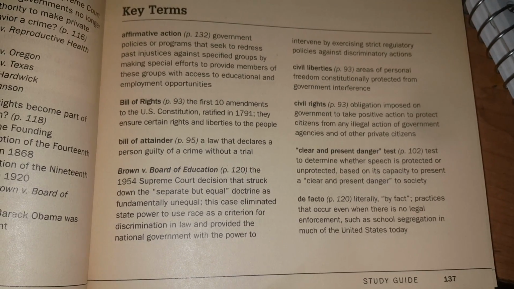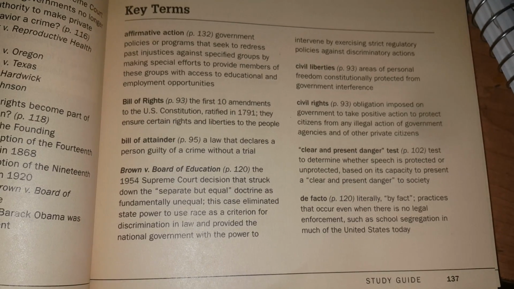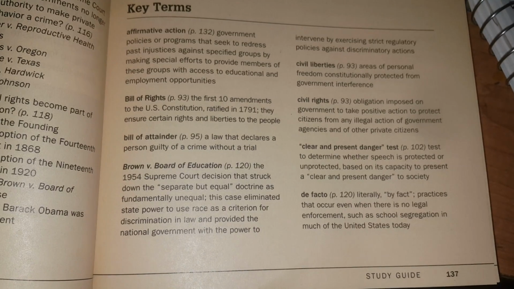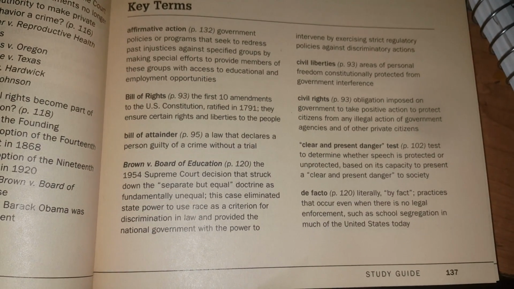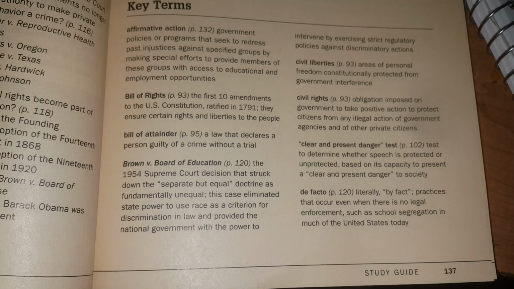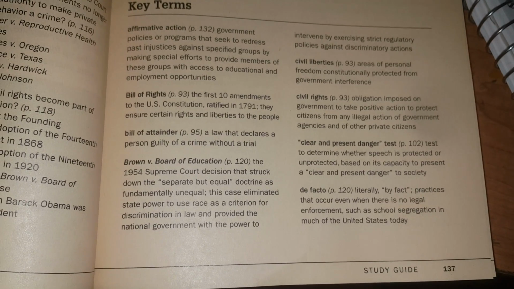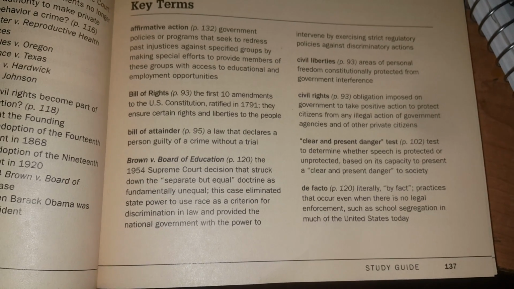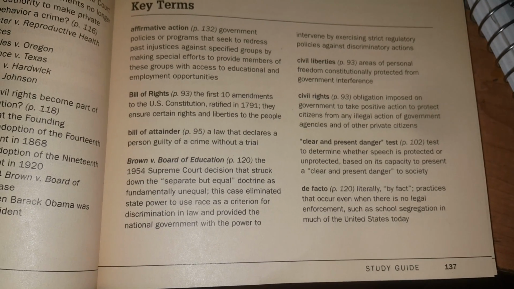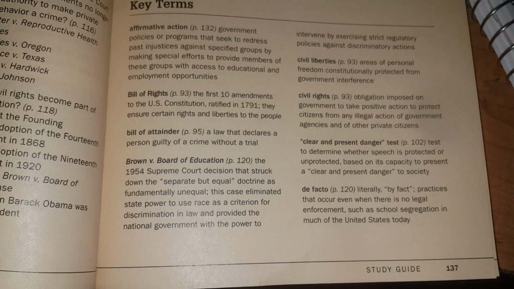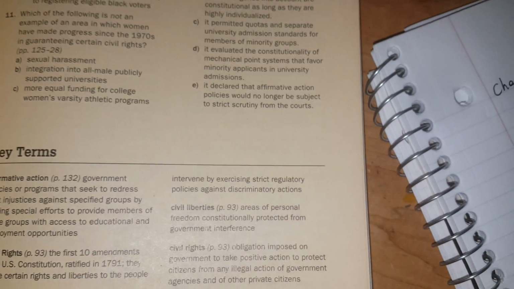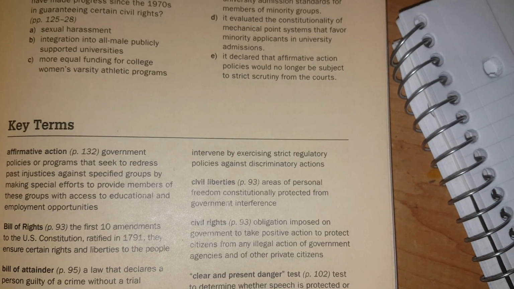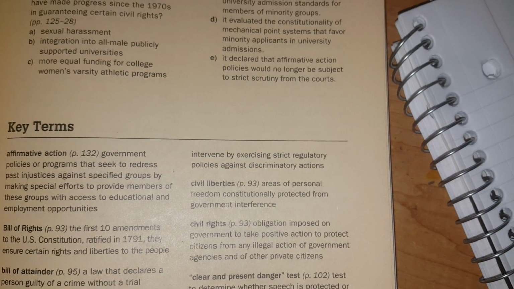Brown versus Board of Education, the 1954 Supreme Court decision that struck down the separate but equal doctrine as fundamentally unequal. This case eliminated state power to use race as a criterion for discrimination in law and provided the national government with the power to intervene by exercising strict regulatory policies against discriminatory actions.